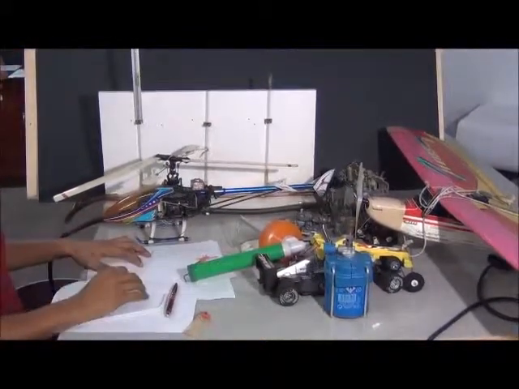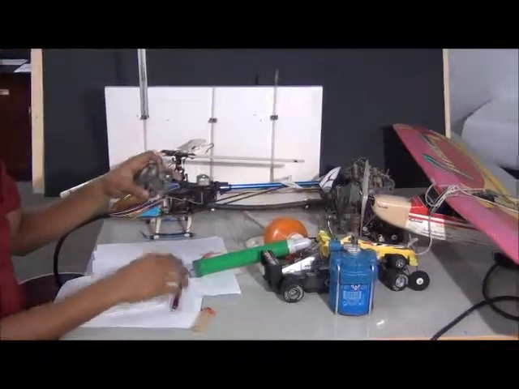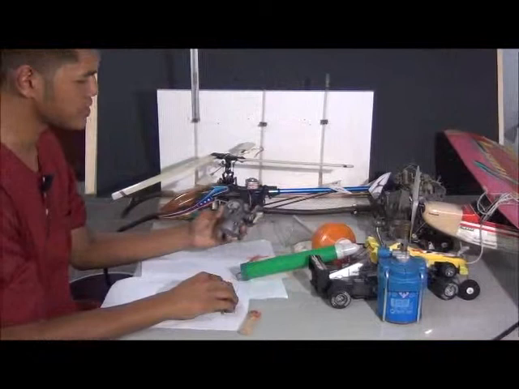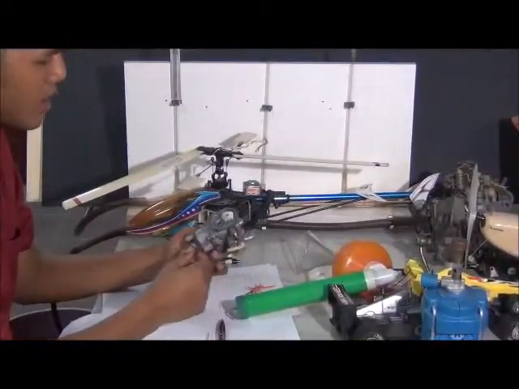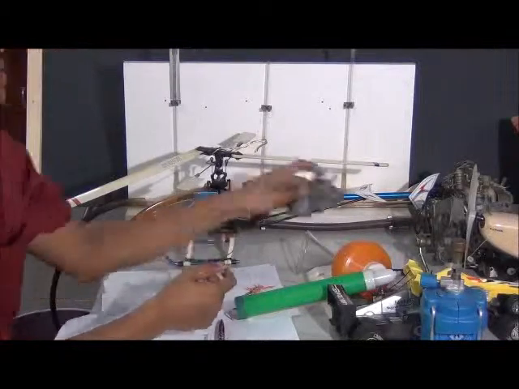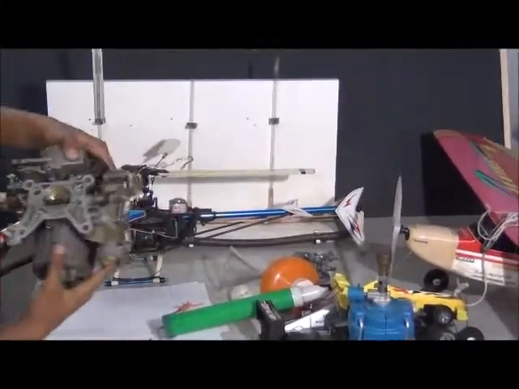Next one is the carburetor. So I have two of them. This is the first one, small one, maybe for a small machine, and this is a car carburetor.